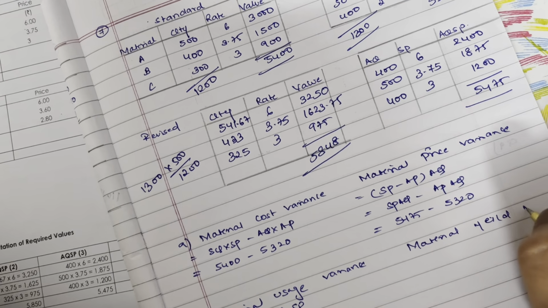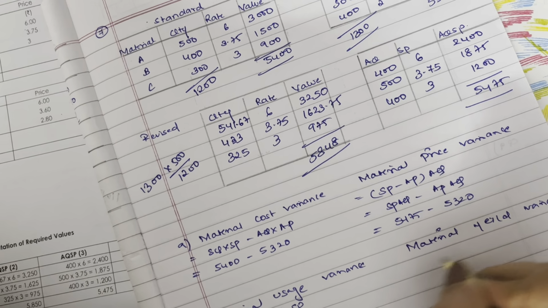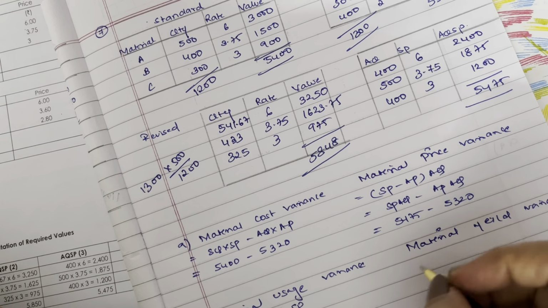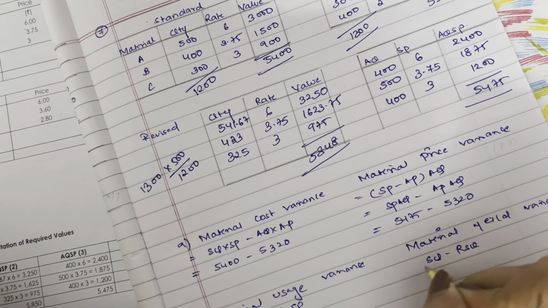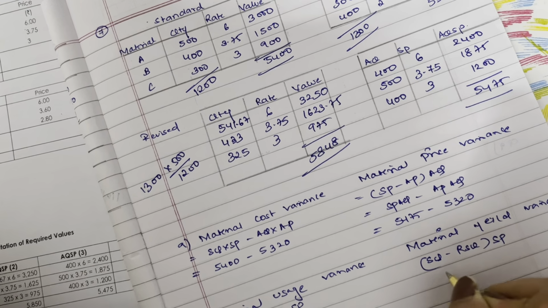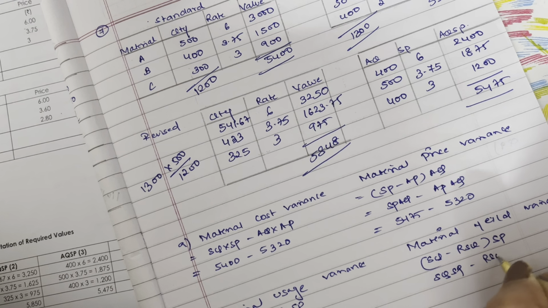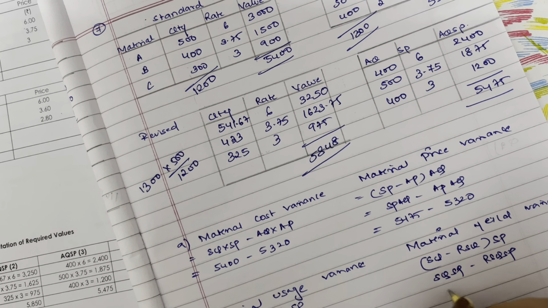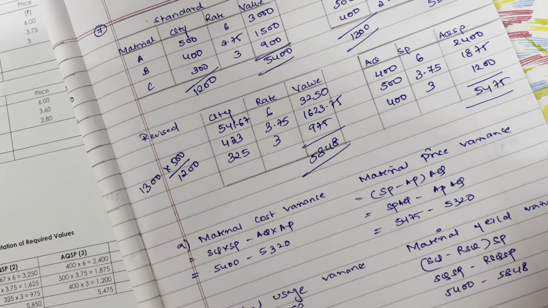I'll take yield first, which will be material yield variance. Material yield variance is standard quantity minus revised quantity into standard price, which will be SQ into SP minus RSQ SP. So which will be 5400 minus RSQ SP is 5848.